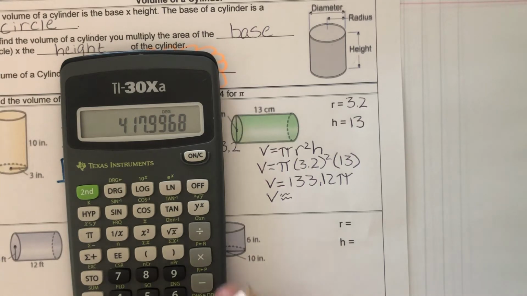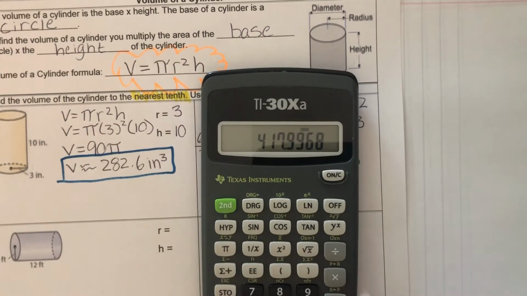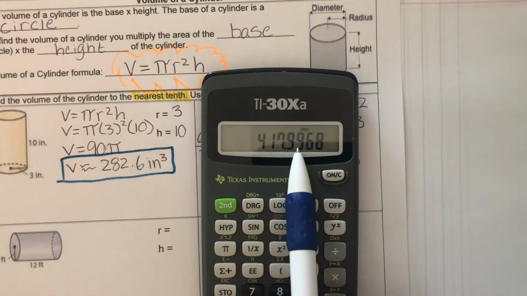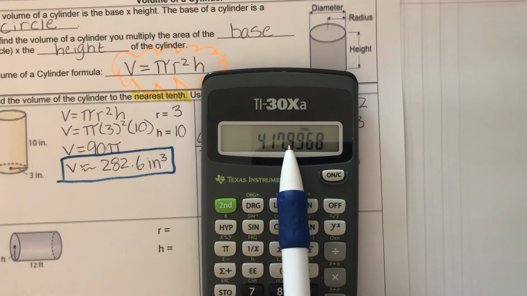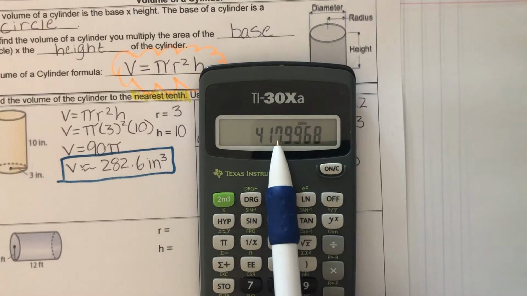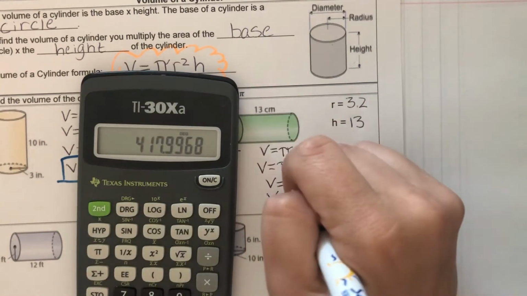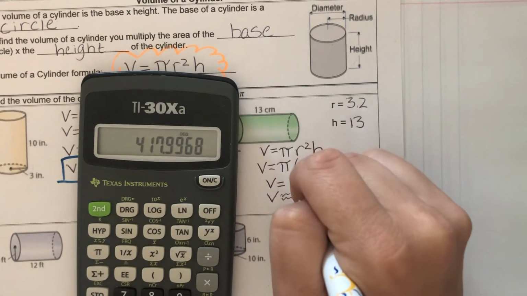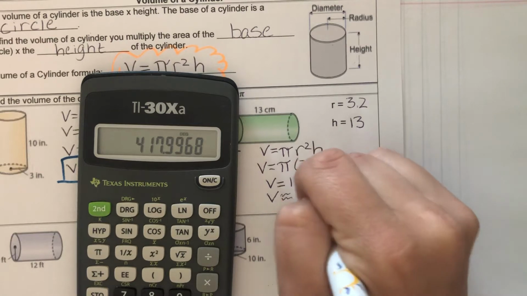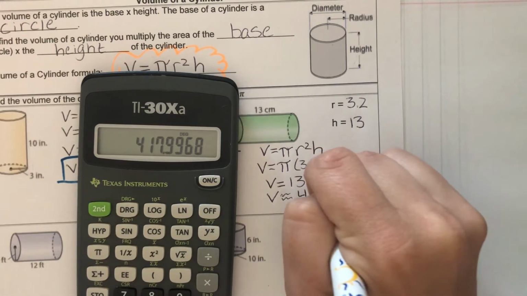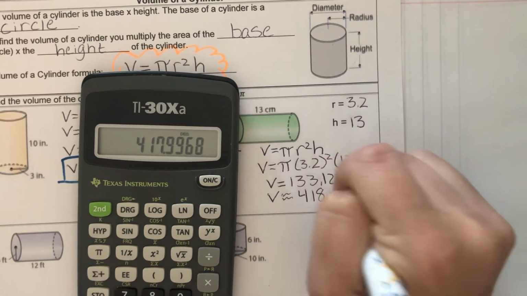When we look at this number for rounding, we look at the tens place, we look to the neighbor to the right. 5 or more, you add 1 more. This is a 9, so we need to add 1 more to this 9 right here, which means our ones place is going to go up. And our answer is 418 centimeters cubed.